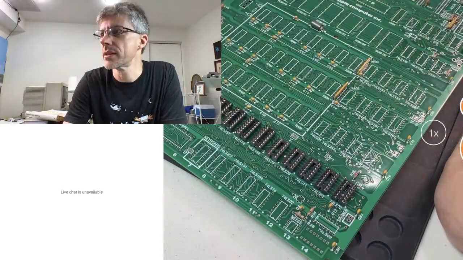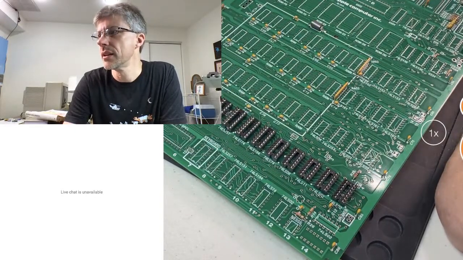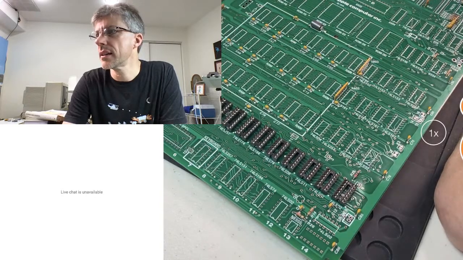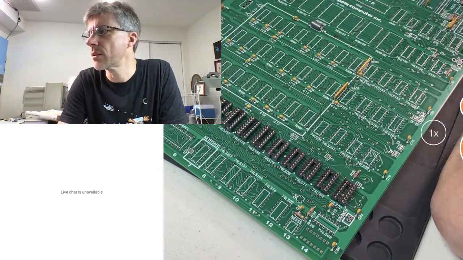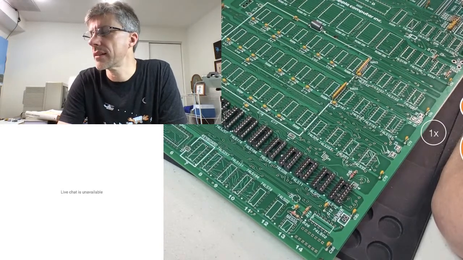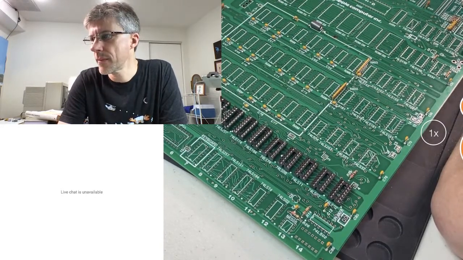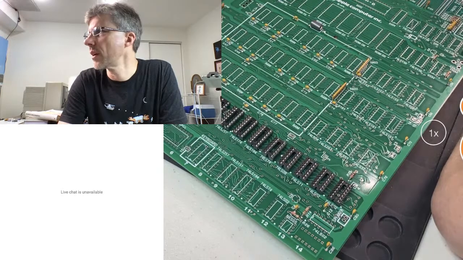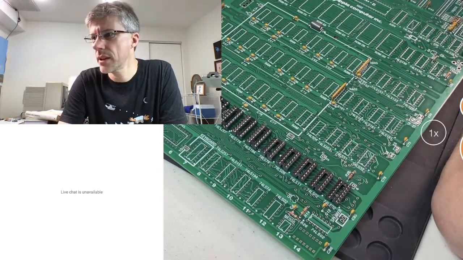Let me switch actually to a different view so you can see the board itself there. So you should be able to see the board, and let's see, I was trying to do a live chat earlier. I'm not sure if I got that to work or not. Hold on one second and we will see if we can get that up and running.